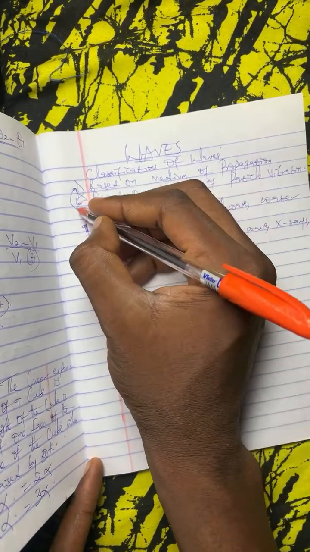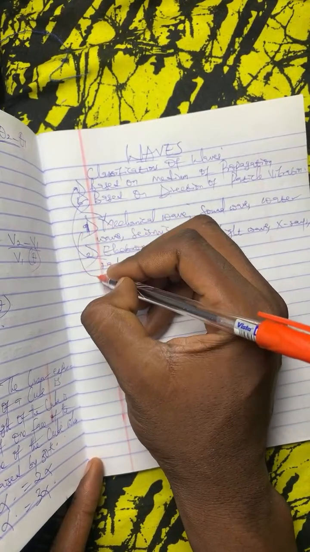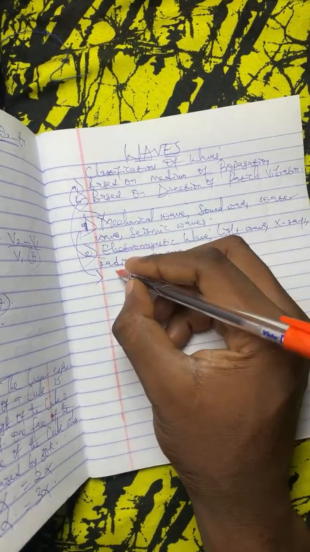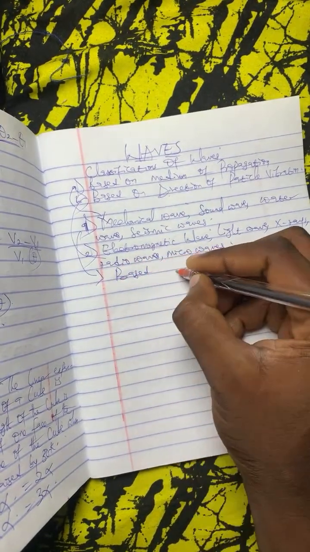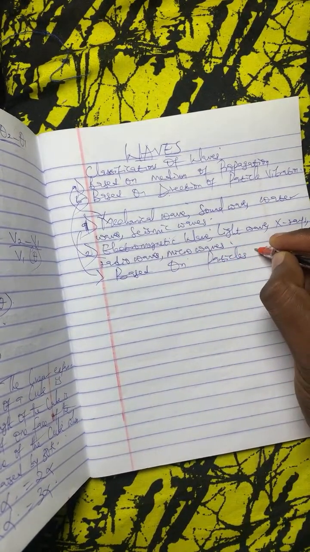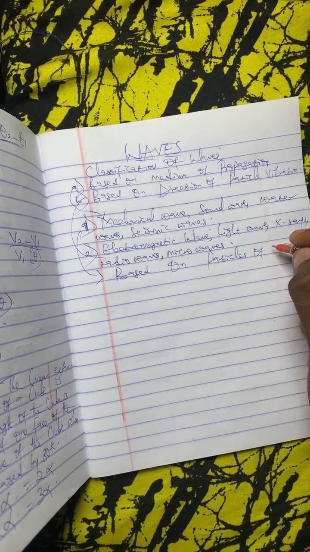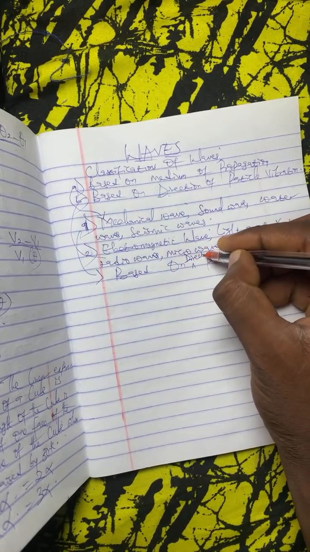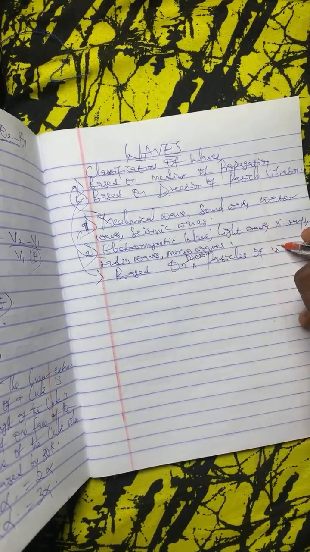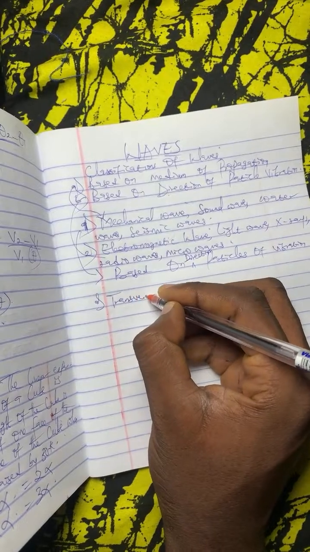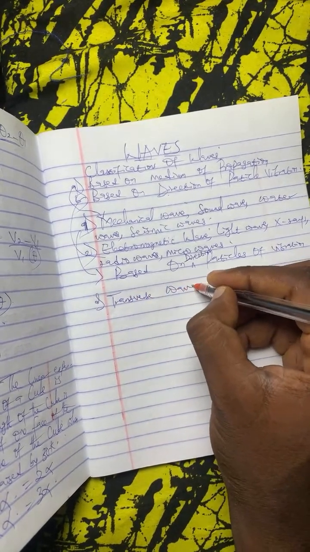Now I want us to look at based on direction of particles of vibration. Based on direction of particles of vibration, they are divided into two. We have number A, transverse wave. Let's look at it one after the other.